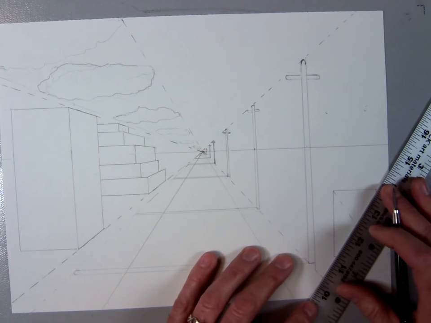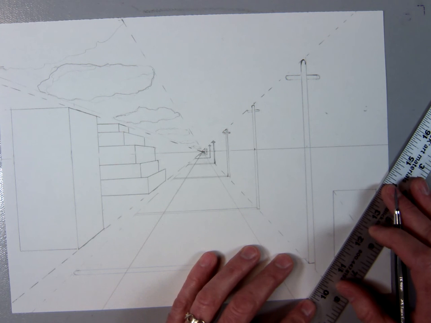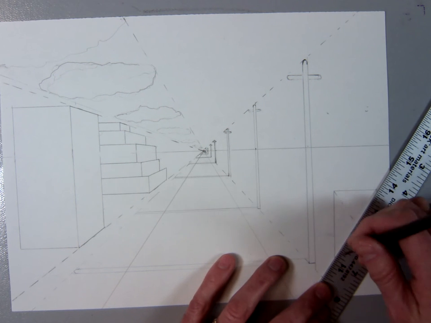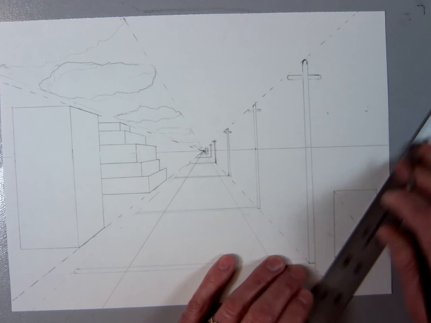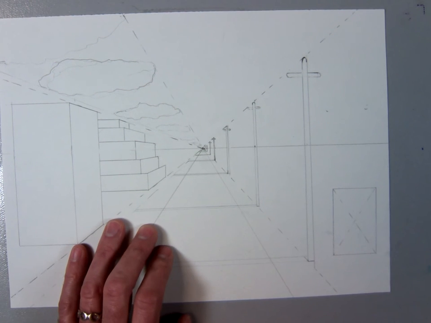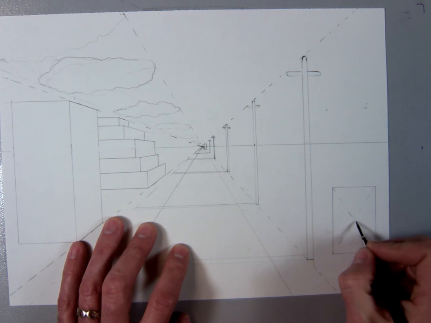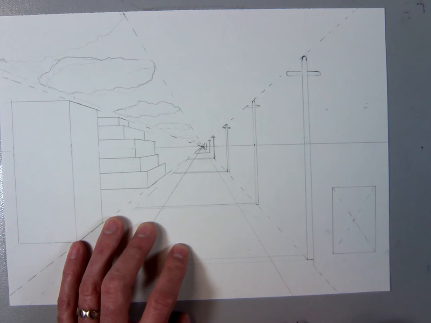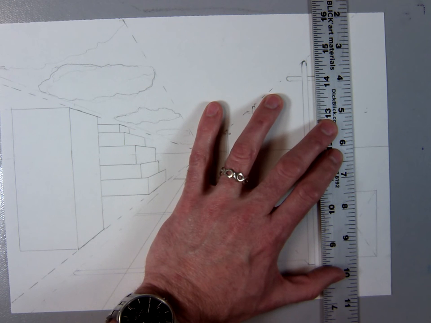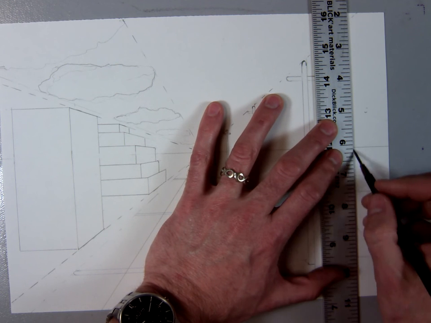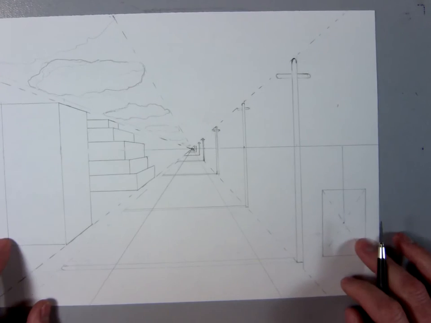Now I could measure it with my ruler and say it's 2 3/4 inches long and actually measure it out, but that doesn't work later on. So right now we found that center, the true center of this rectangle is right there. All right, so I'm going to just draw a parallel line up and make it light so I can erase it easily.